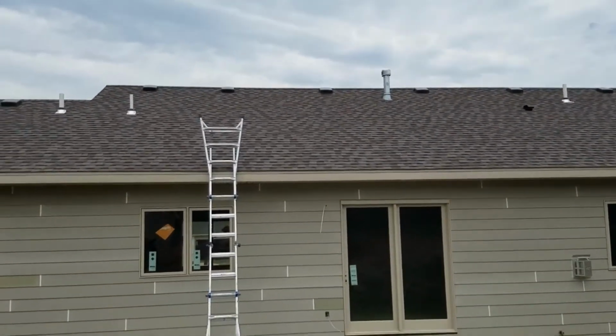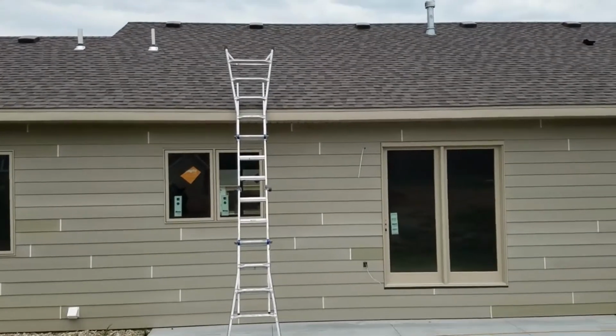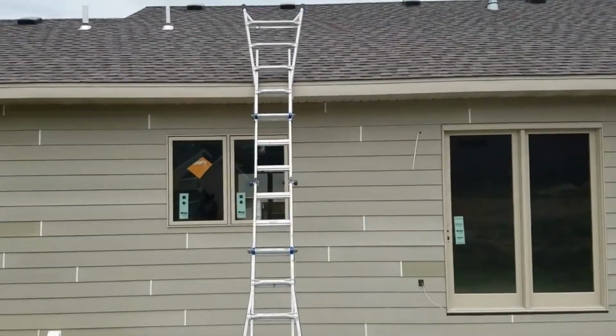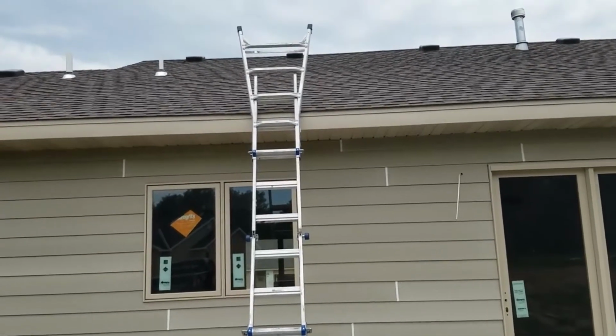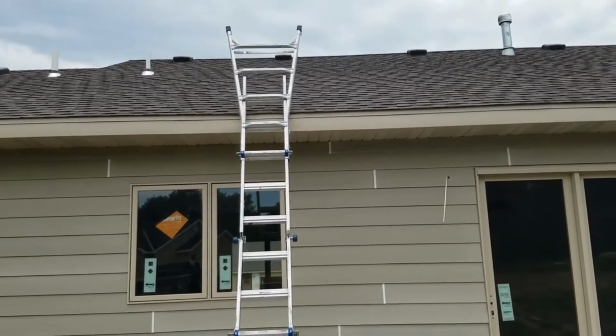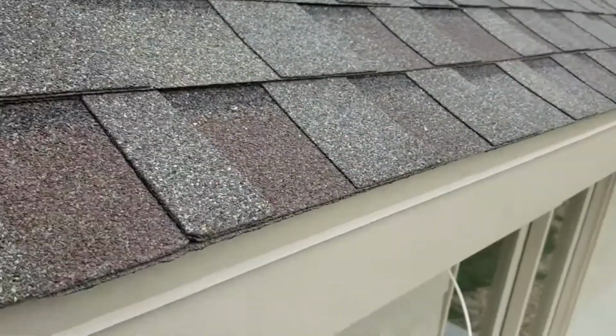So that's what you're going to be looking for. I'm going to put this off real quick because I'm going to use 2 hands when I'm going up there. Use at least 3 points of contact when you're getting up on the roof, and if you have a gutter or something in the system, it's always great to tie off your ladder.